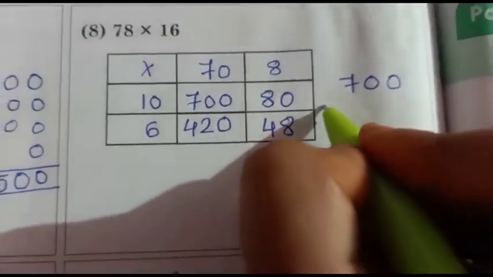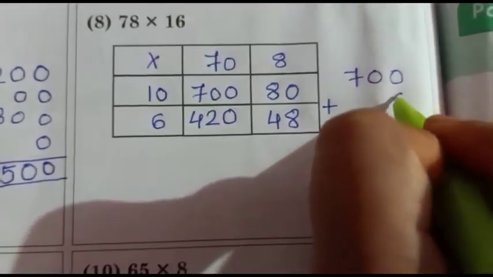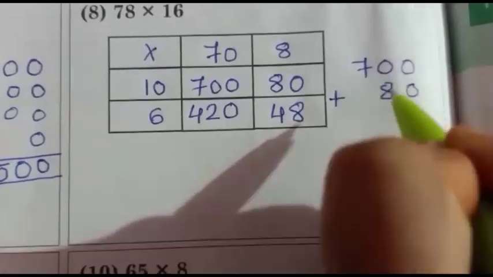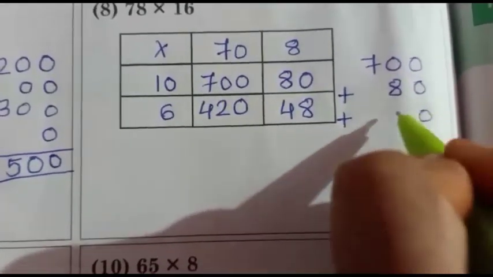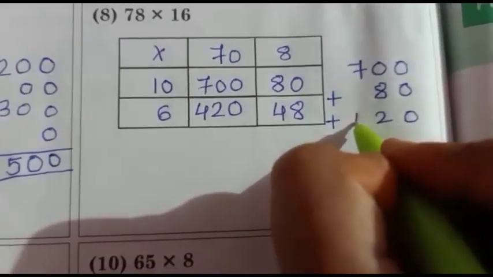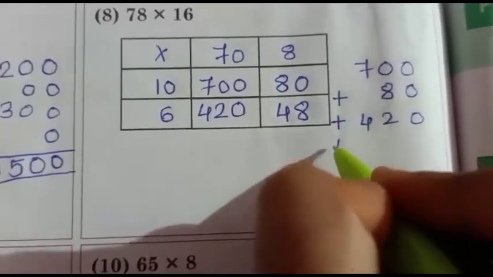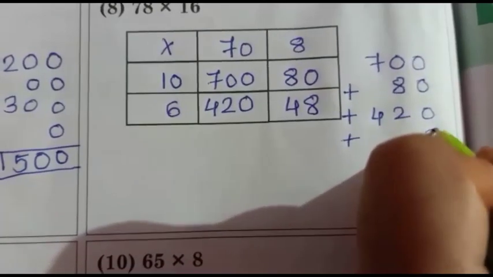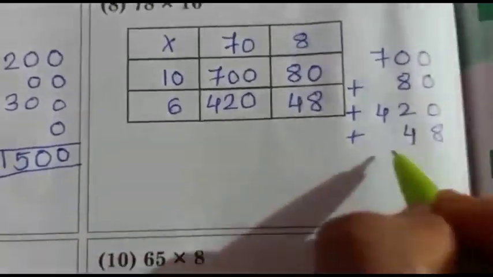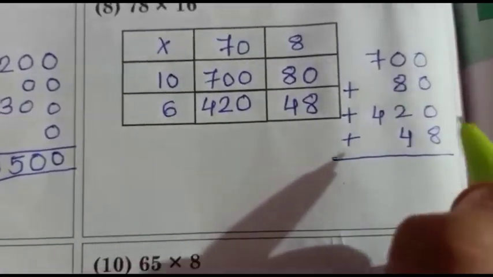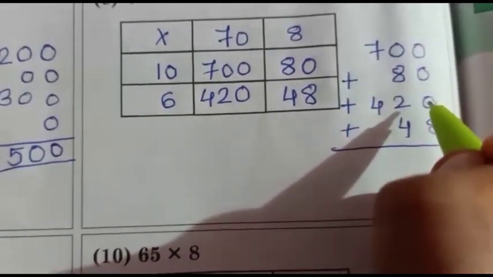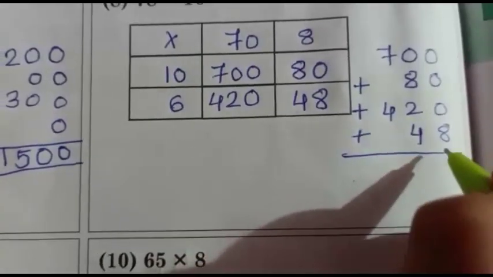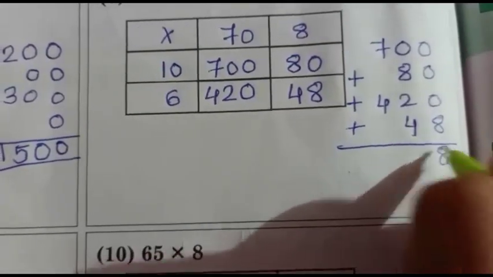700 plus 80 plus 0 2 4 plus 48, that is 8 and 4, because we have to always start writing from the units place. 0 plus 0 0, 0 plus 0 0, 0 plus 8, it is 8.